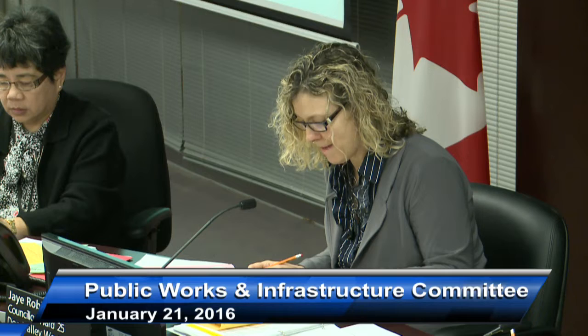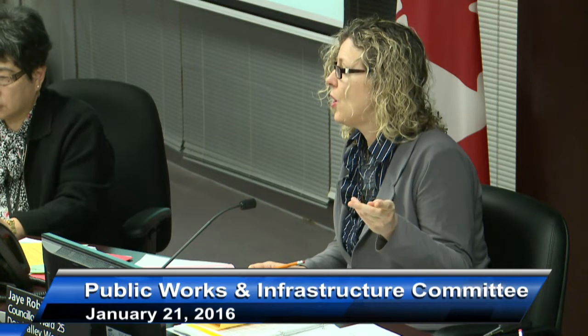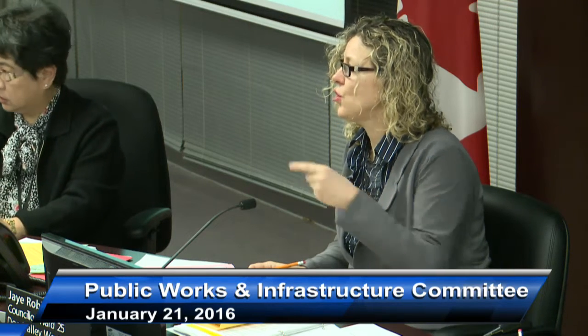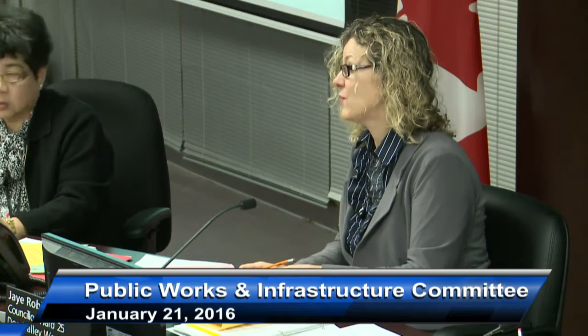PW 10.3, extending the parking pad moratorium to areas outside of the former city of Toronto. Councillor McMahon has a motion on that. We're here for that item. Yeah, we'd like to speak to that. Okay, so can we just show you what we're going to do? Because what we've decided to do, since we have no report, we do have a motion to ask for a report. Let's go through the agenda first.